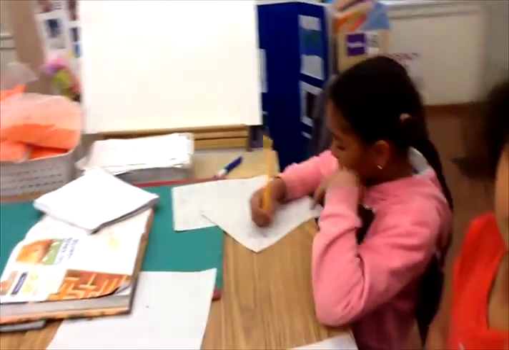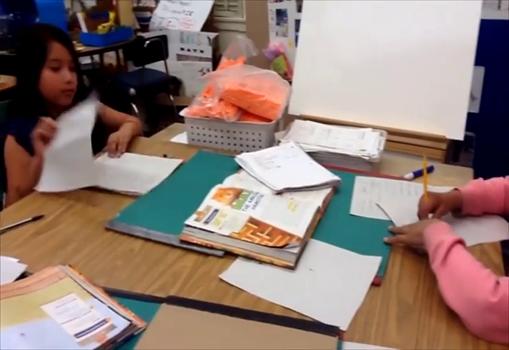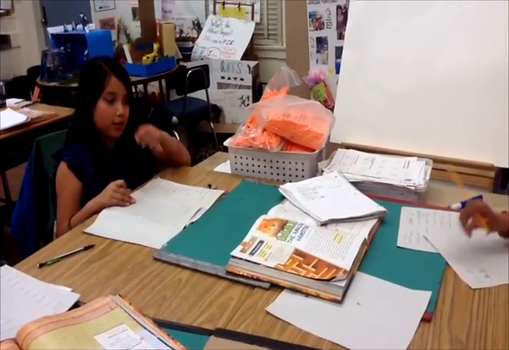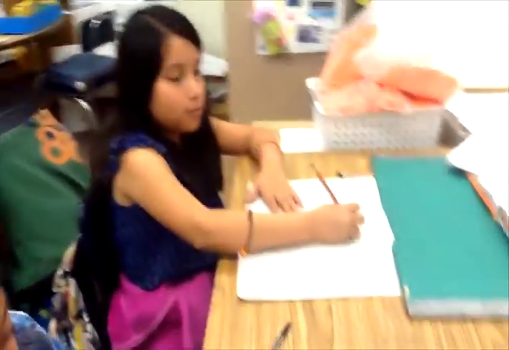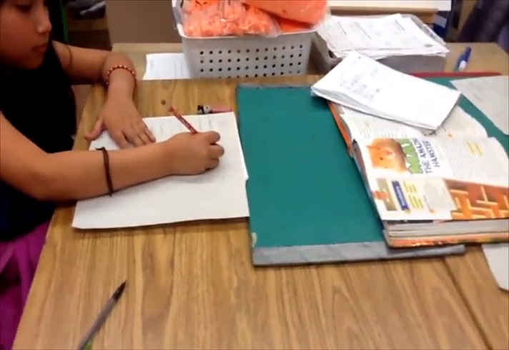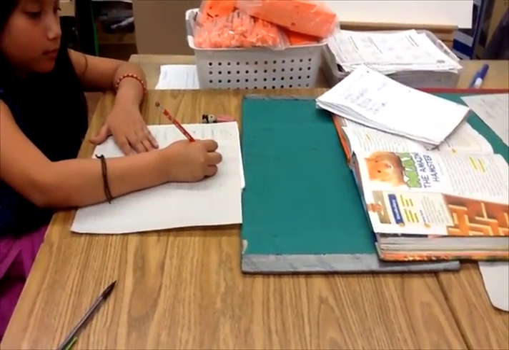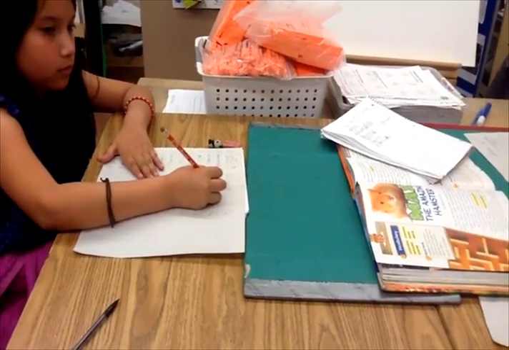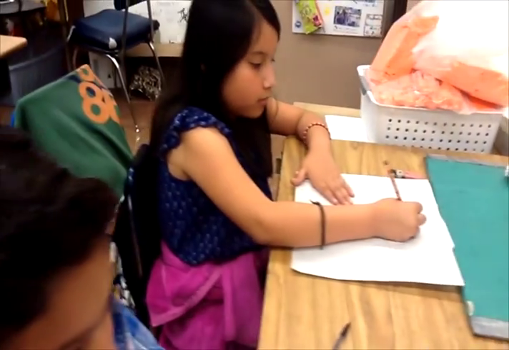Good, Sadie. So halves would be spelled how? H-A-L-V-E-S. Very good. Let's look at Giordano's paper. See how he wrote exactly the halves? H-A-L-V-E-S. See how his lowercase only comes to the dotted line and the L goes to the top, right? Even though it's lowercase, we go to the solid line.